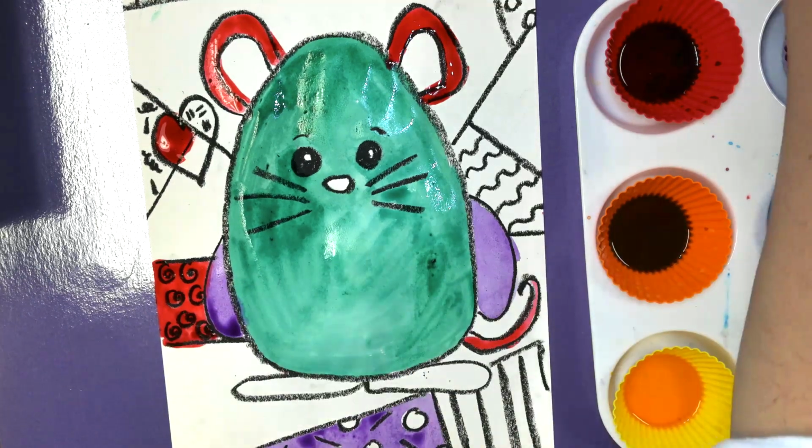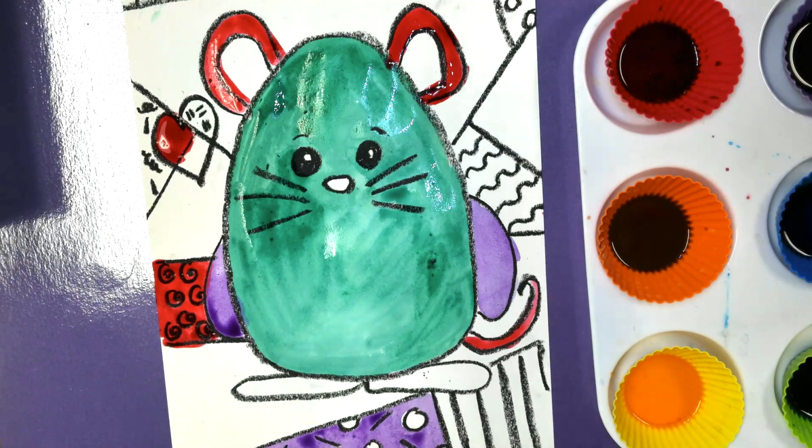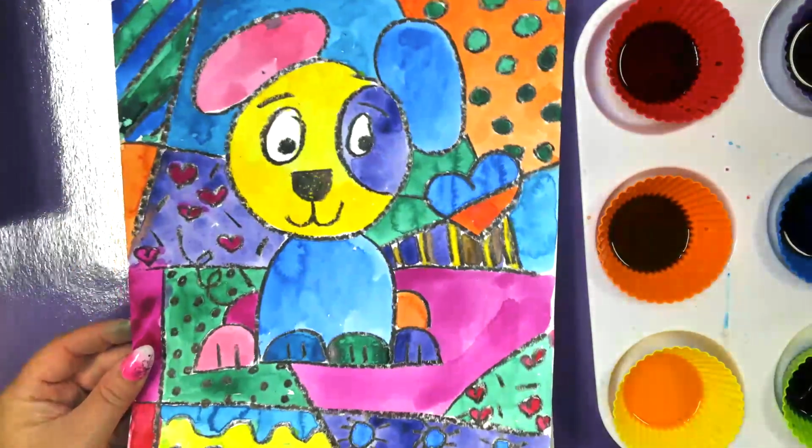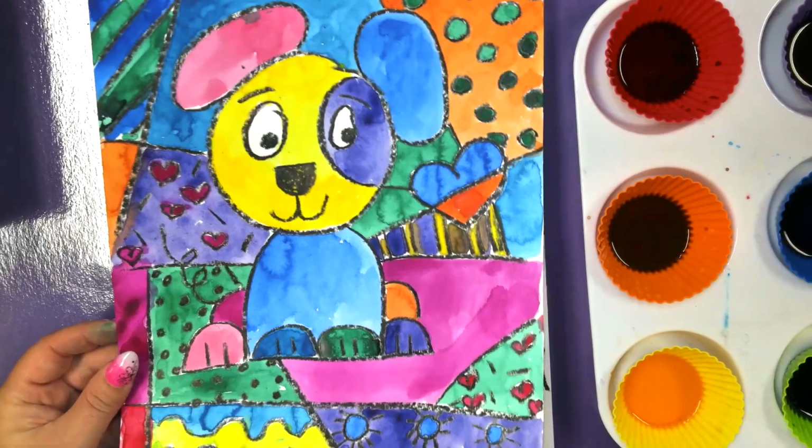Alright, let's wash my brush. I'm going to switch colors. And I'm going to keep going on this until my entire art is painted all different colors. And then we'll take these to the drying rack and let them dry.